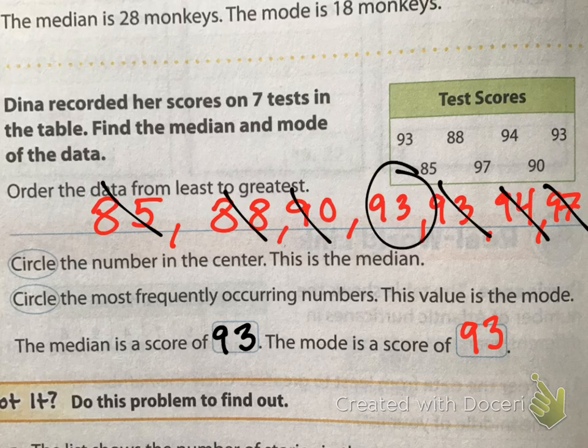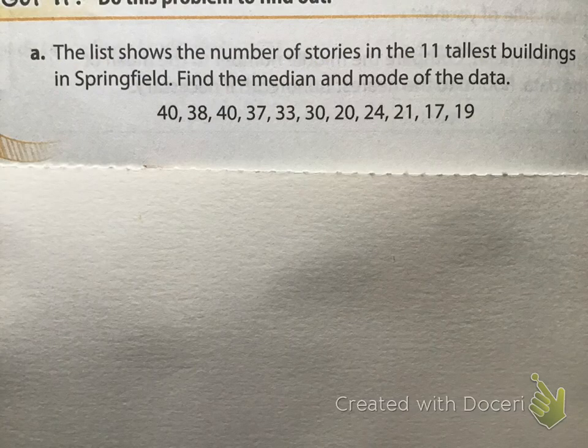93. Excellent. Now, I want to ask, Liana, is our median always the same as our mode? No, exactly. They're not always the same. It's just how it is. So let's look. The list shows numbers of stories in the 11 tallest buildings in Springfield. Find the median and the mode of the data.